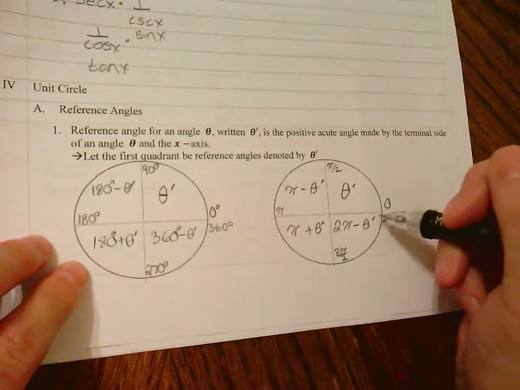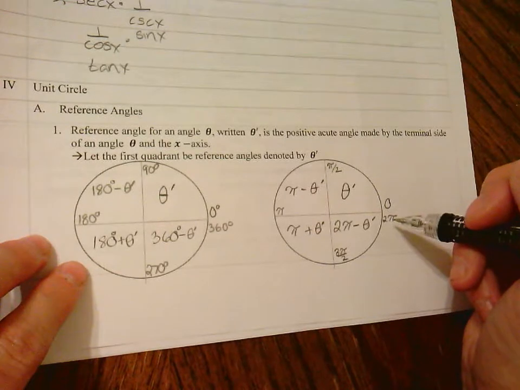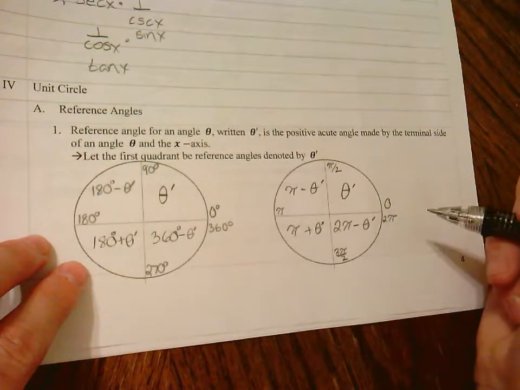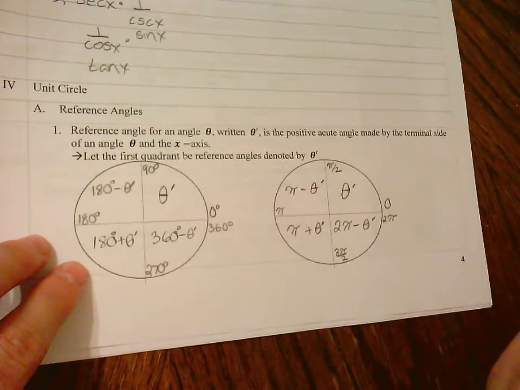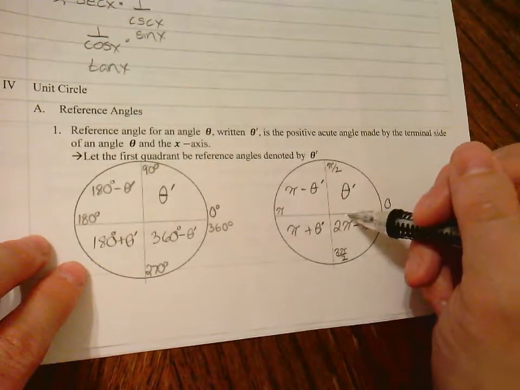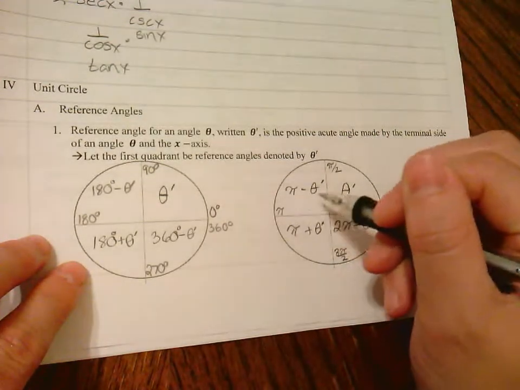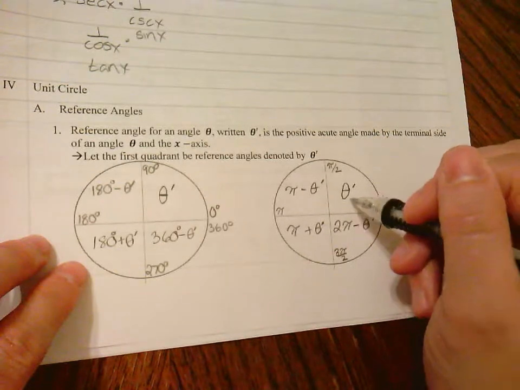Okay, anything over 360 or 2 pi, just subtract. And if you get a negative angle, oh, also I need to tell you this: negative angles just mean you're going clockwise. Okay, positive angles go counterclockwise.